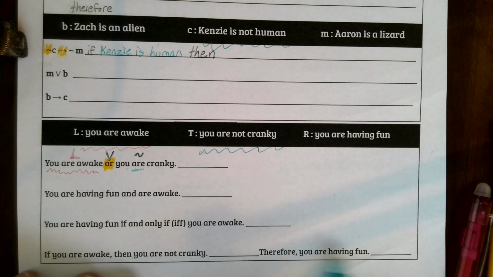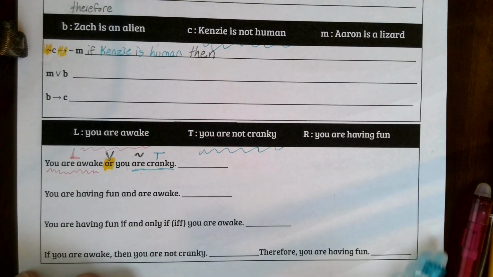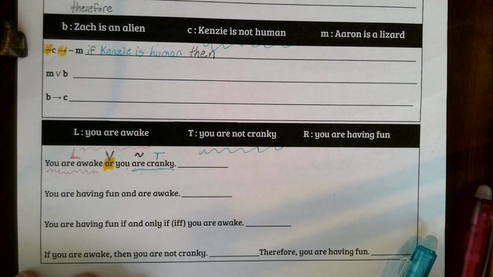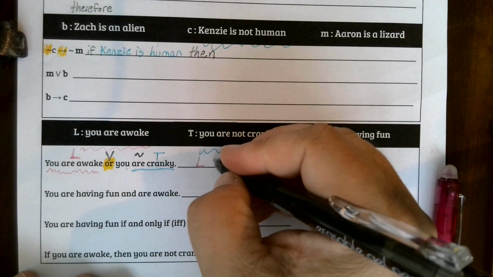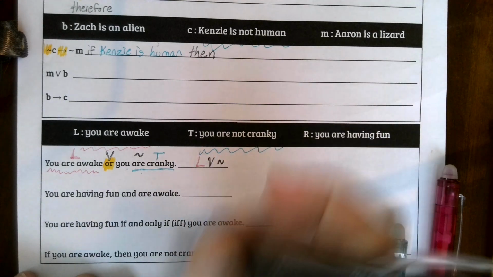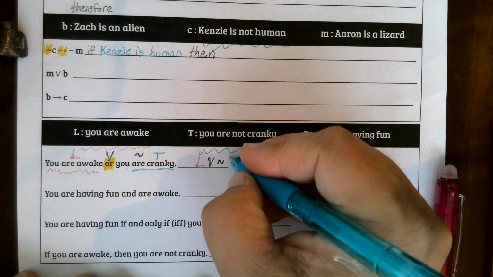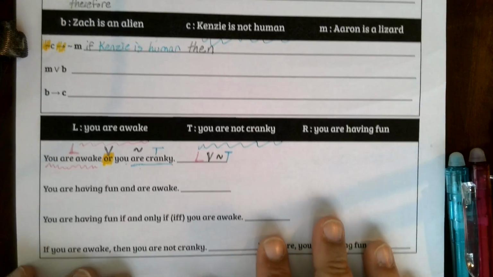Okay? And then cranky is T. So the way we write this out is L, and then the or symbol, upside down V, not symbol, and then T. All right?